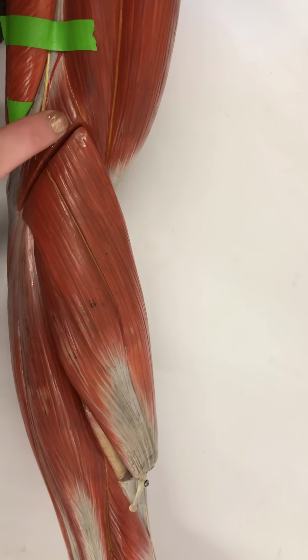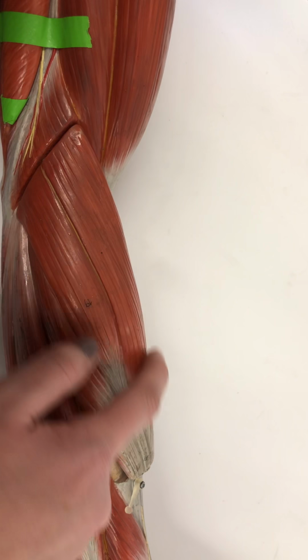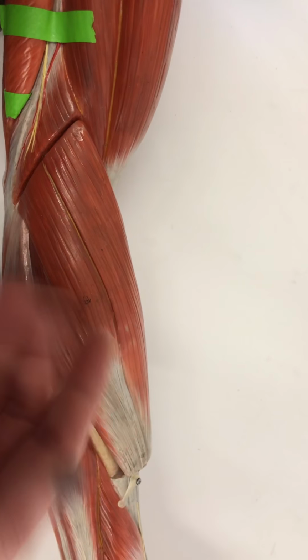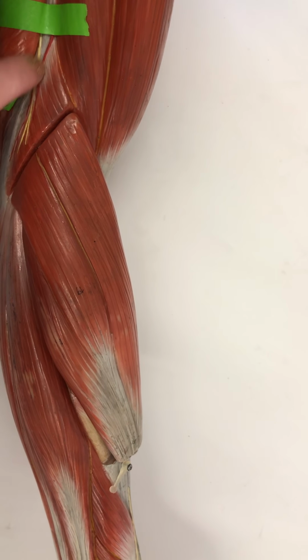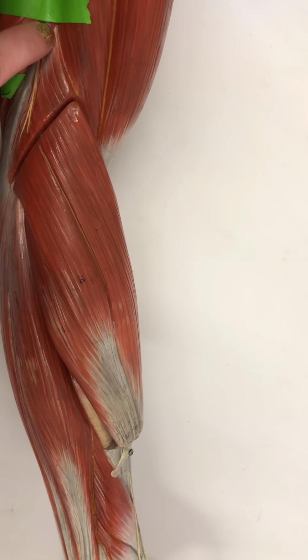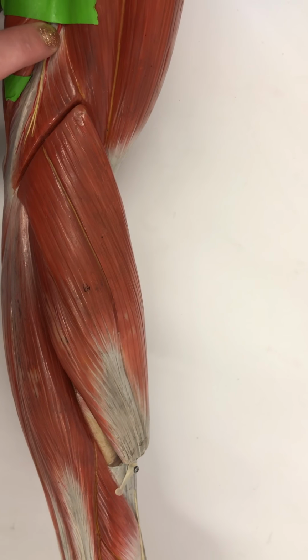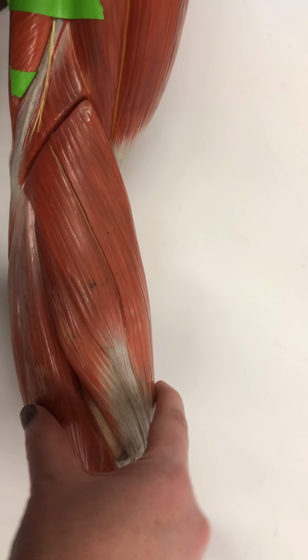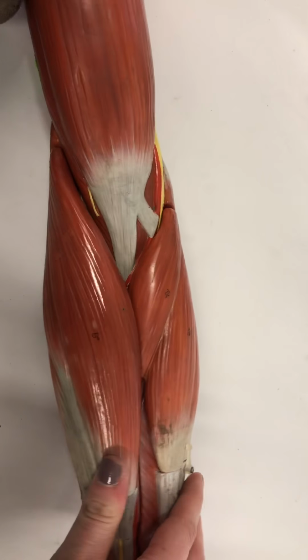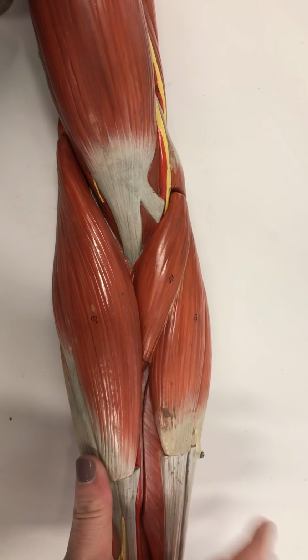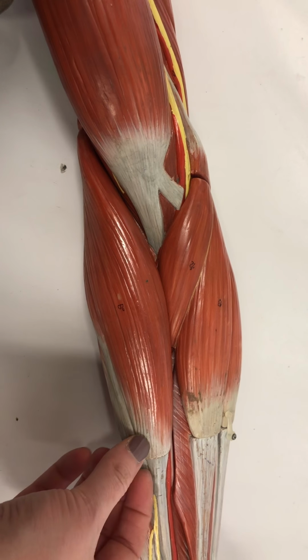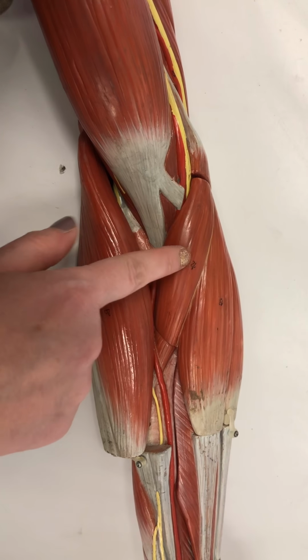And the last one in the forearm that you need to know is the brachioradialis. Brachio in the name implies that it starts on the humerus, or the brachium. And radialis tells you which side of the arm it's on. So the brachioradialis curves around from the posterior back towards the anterior side of the forearm. So now we're back where we started with pronator teres here.